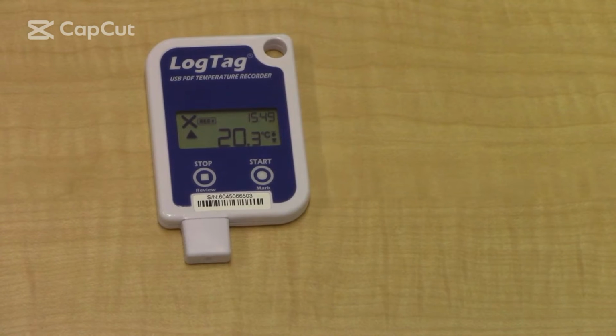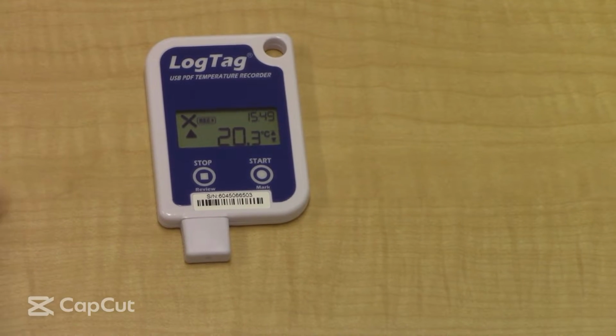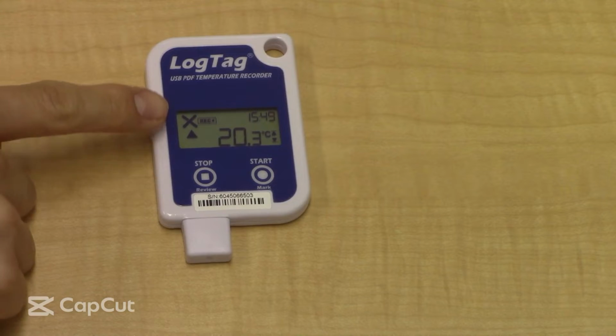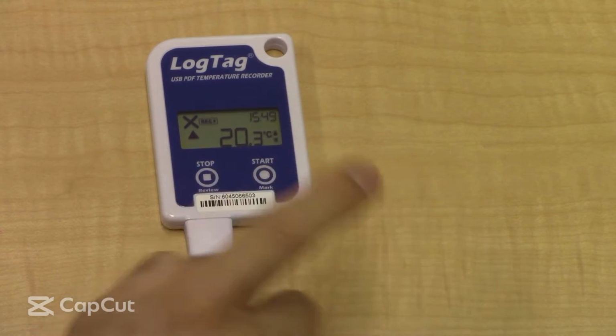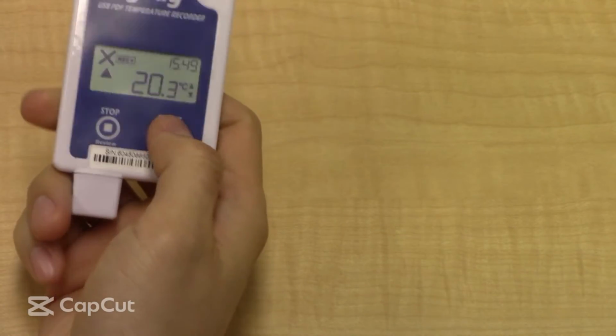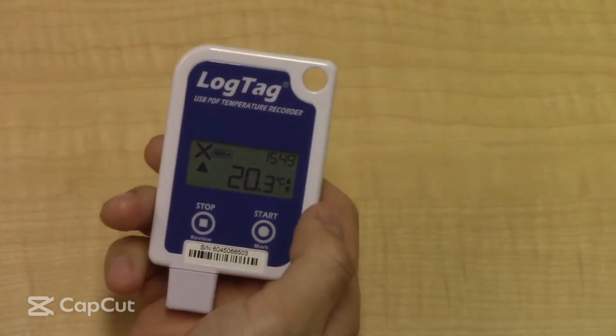We've had this one sitting in our fridge for a little while, and you can see that there's a few things. There's an X here, there's an arrow pointing up, and there's a 20.3 reading here. What this means is the current temperature this is recording is 20.3 degrees.